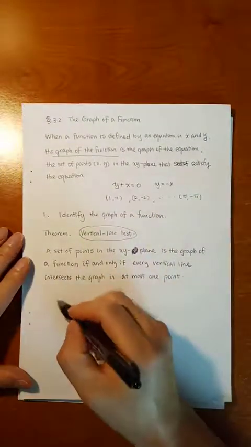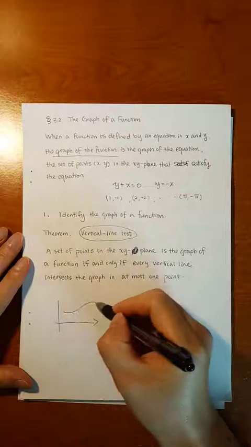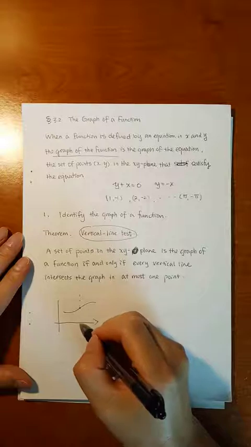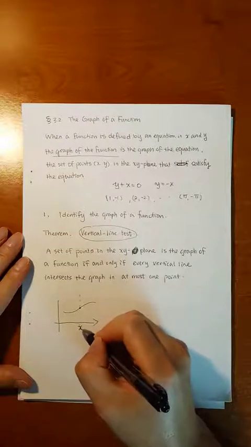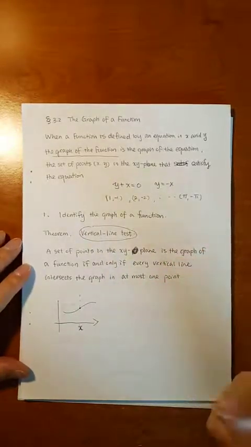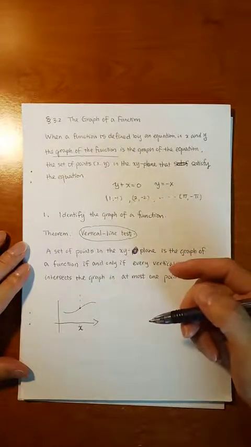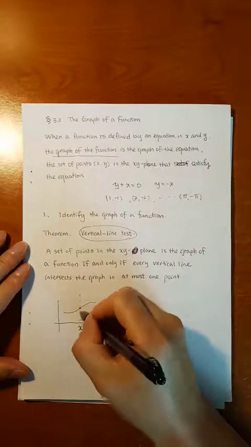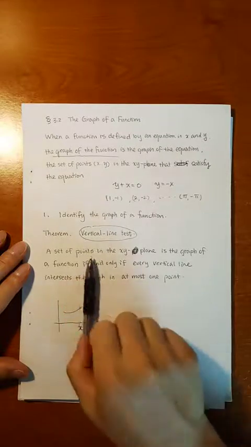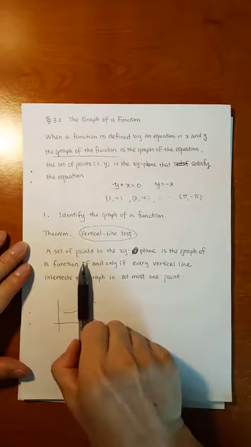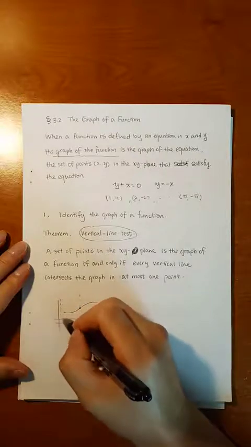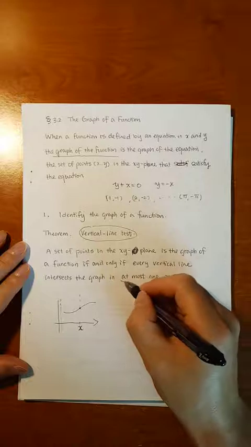So for example, when we have something like this, you draw the vertical line. You draw the vertical line, it will intersect the graph at one point. Why does it give us the graph of a function? Because we know what is a function? Given one x, there's only one y, one output. Okay, so the vertical line corresponds to the x. So it represents when I have one input, I will only have one output. If this x is not in the domain, of course, there's no intersection. So that's why we say at most 1 point.